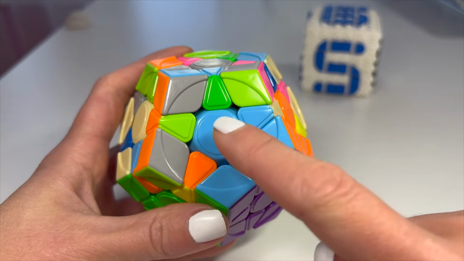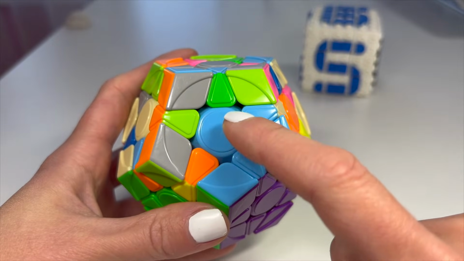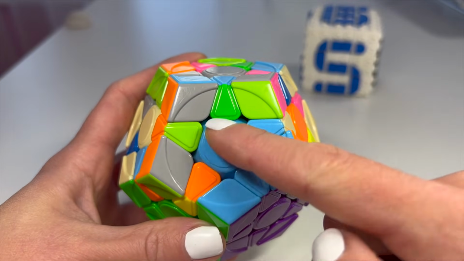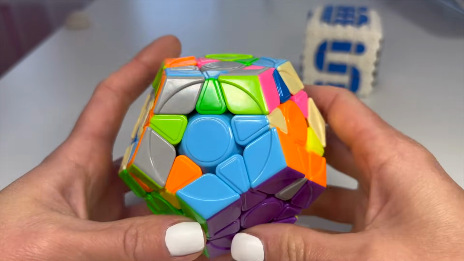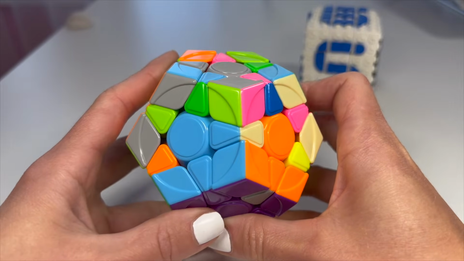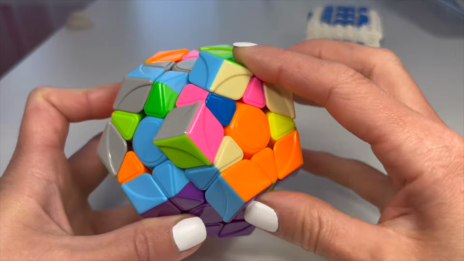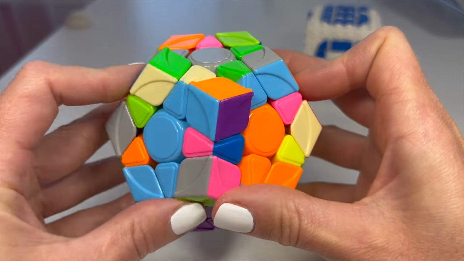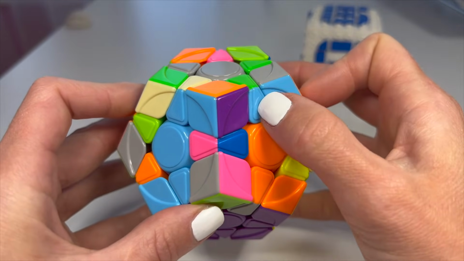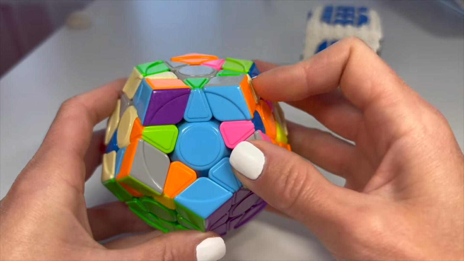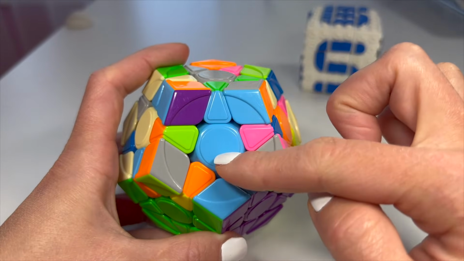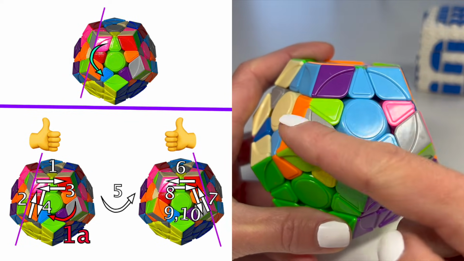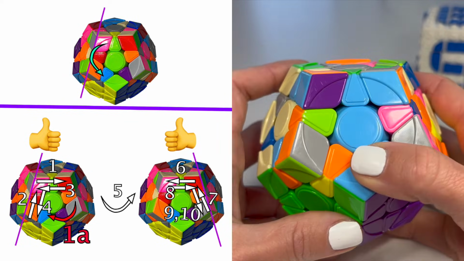spot for algorithm. But before the algorithm, we should place its blue side next to the blue center. For this purpose, we can apply these 4 movements again. 1, 2, 3, 4. The edge was flipped. Now we put it on the blue center. And now we can apply the algorithm, placing the edge to the left.